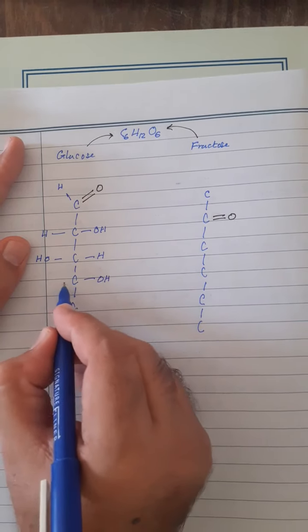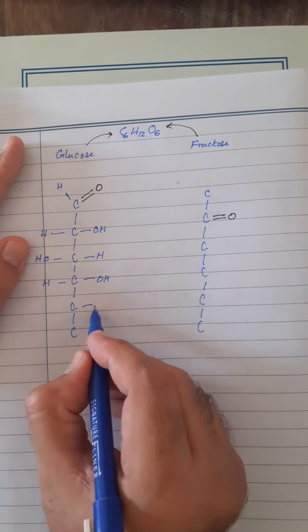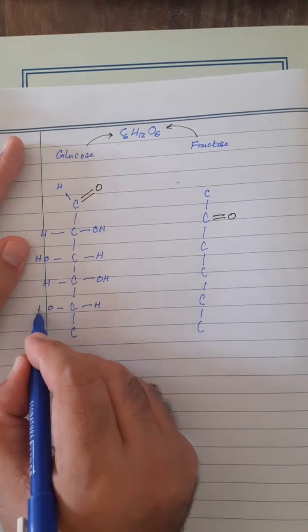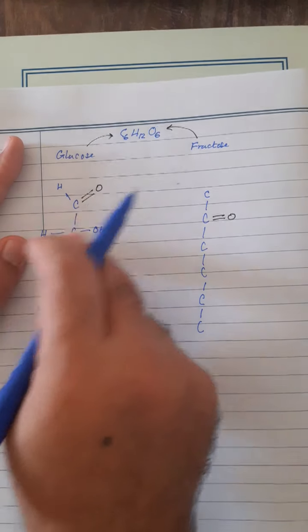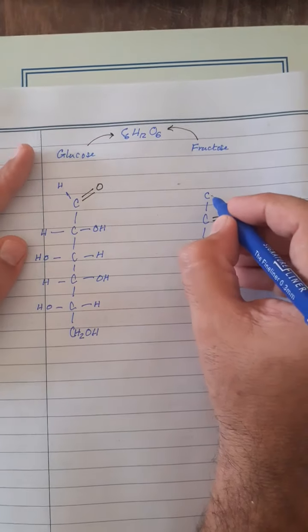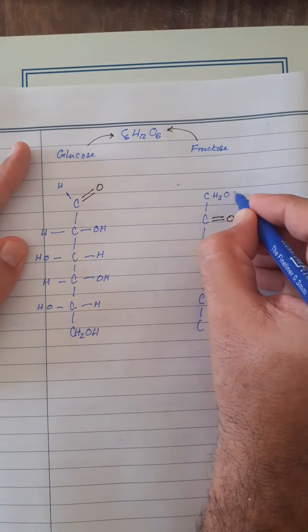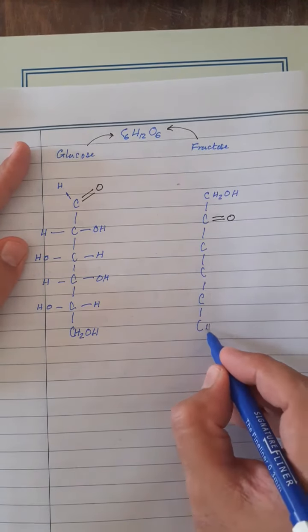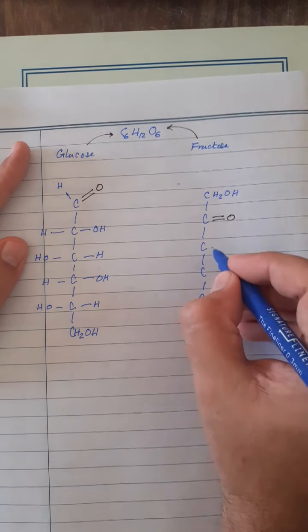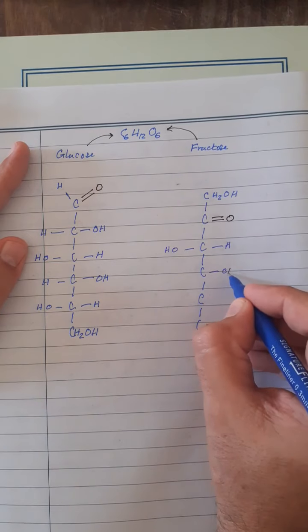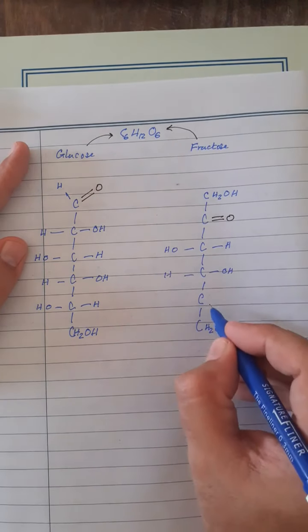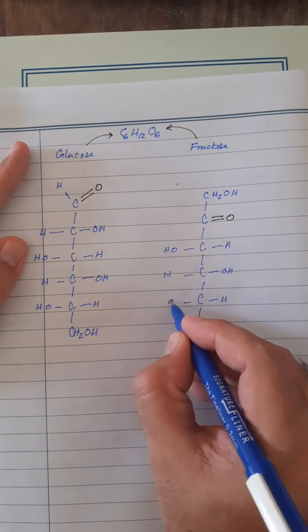I'm not giving that head here. I'm just writing a simple isomer of glucose here, CH2OH. So there are many OH groups and an aldehyde. Similarly, fructose, CH2OH and CH2OH, right? The remaining have the H, OH, OH, H, and HOH.